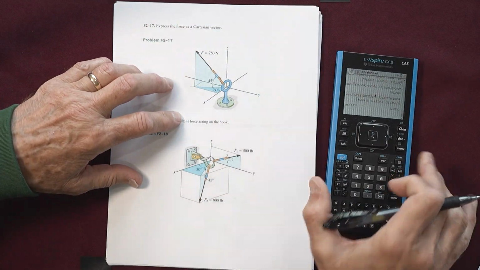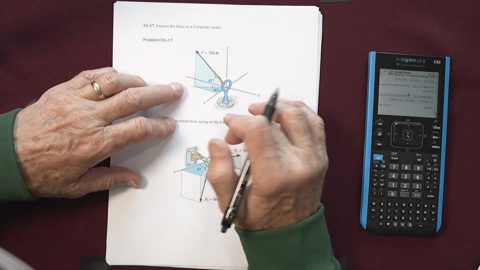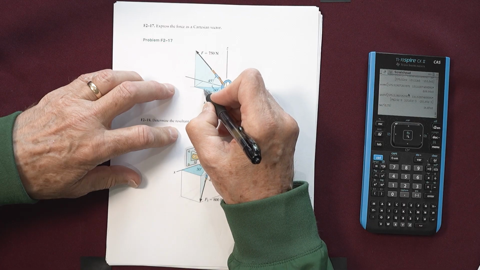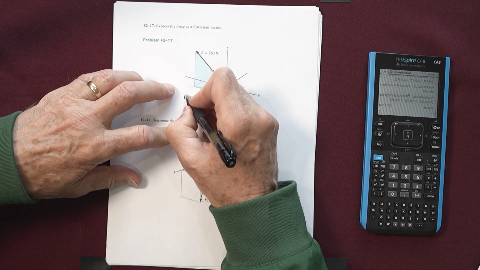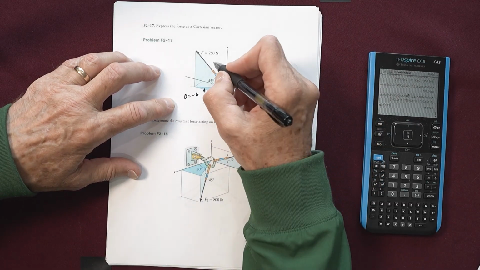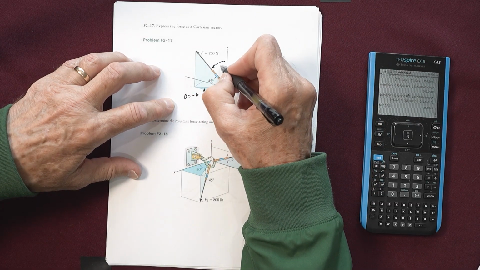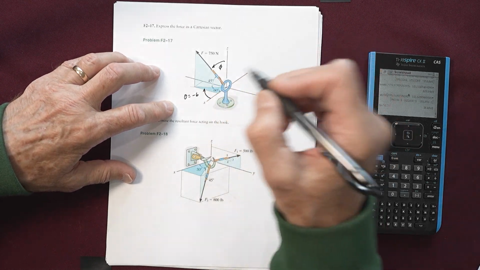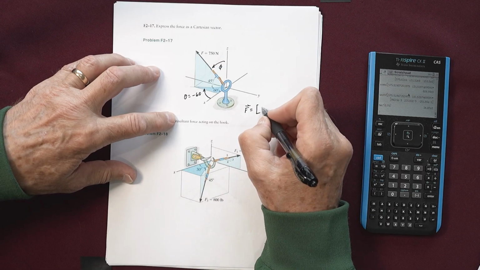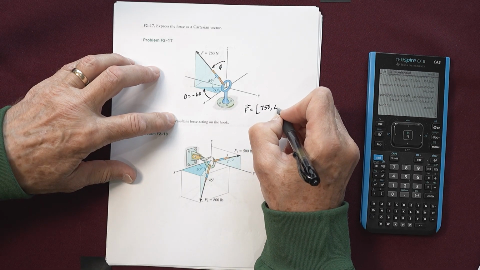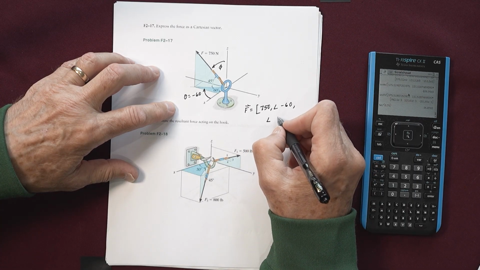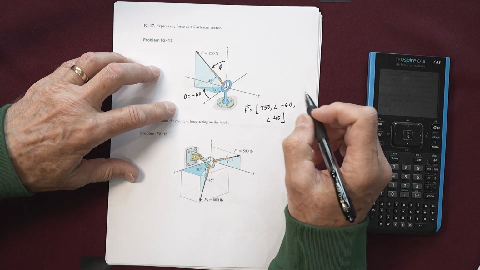Here's another example. This is also spherical coordinates. Now the theta is in the negative direction, so theta is equal to minus 60. And then finally, we're looking for phi, and that's equal to 45. So this F vector is equal to 750 angle minus 60 angle 45 here.